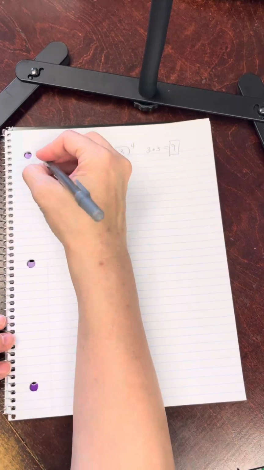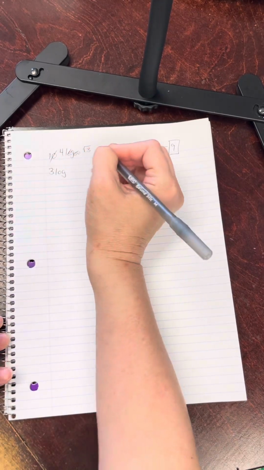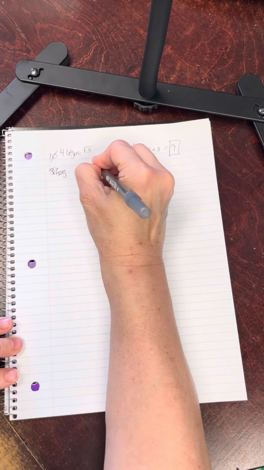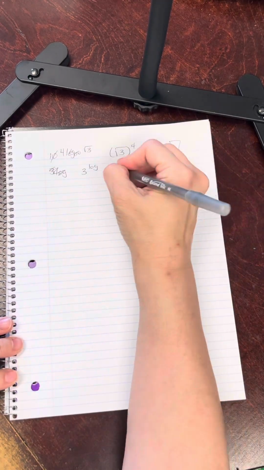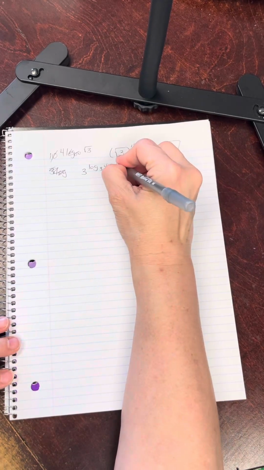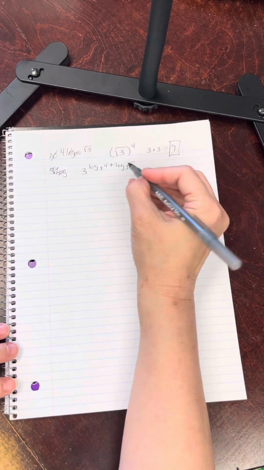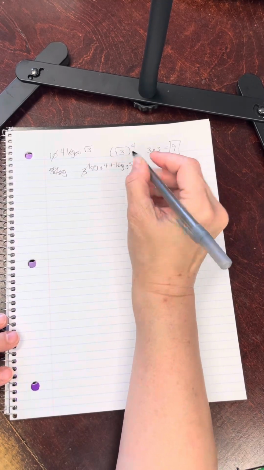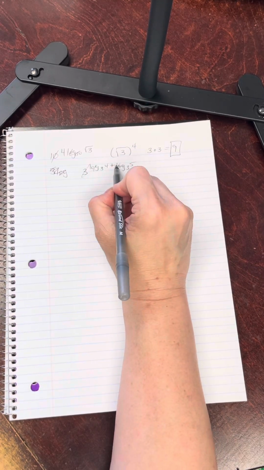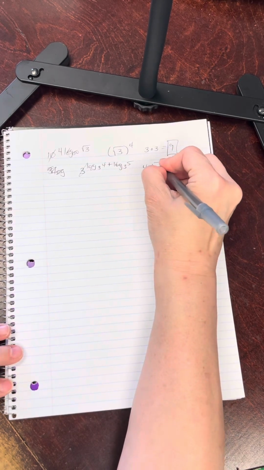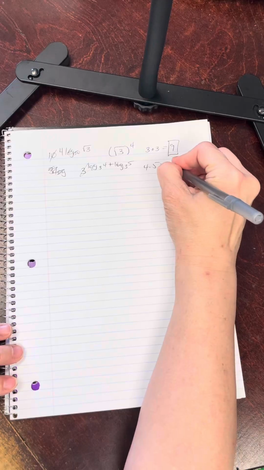Example 7. 3 multiplying, nope, not multiplying. Rewrite that. 3 has an exponent of log base 3 of 4 plus log base 3 of 5. So each of the log base 3's are going to cancel with the base of 3. And what I had was log statements with the plus sign, which means they're multiplying. So 4 times 5 gives 20.